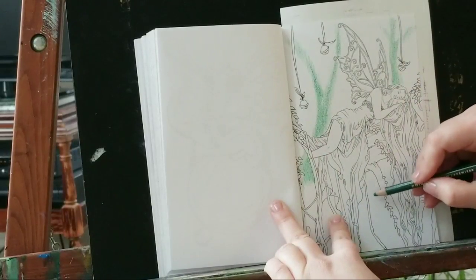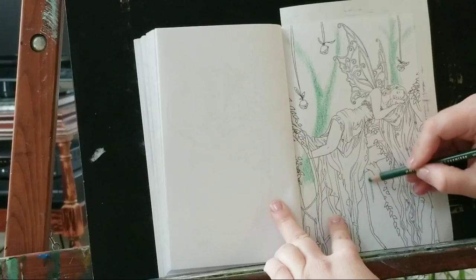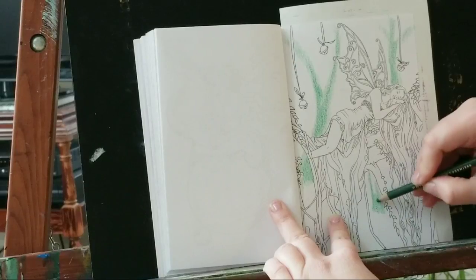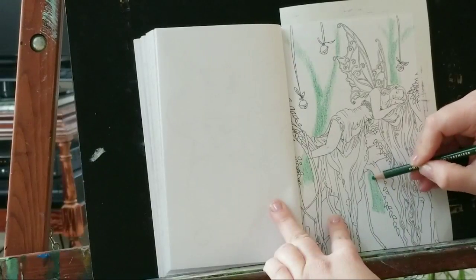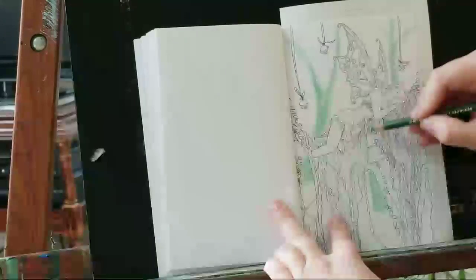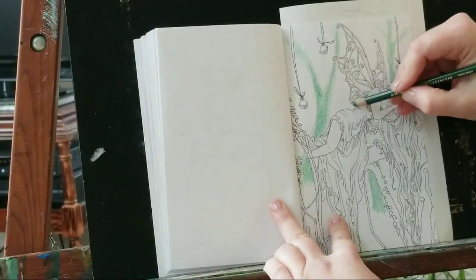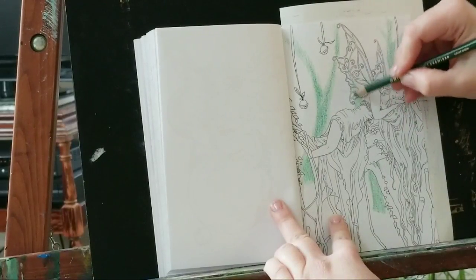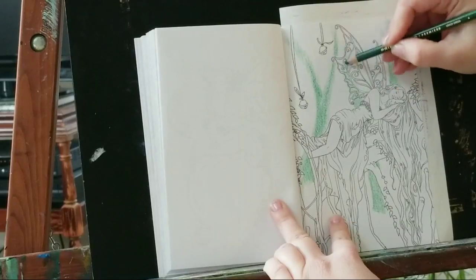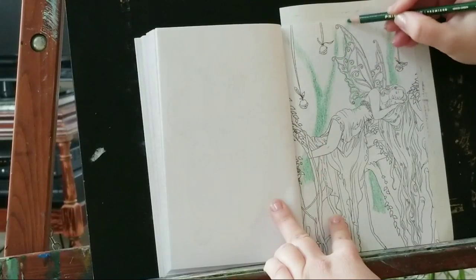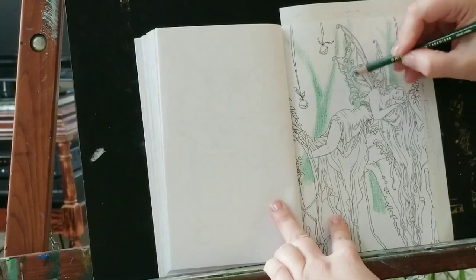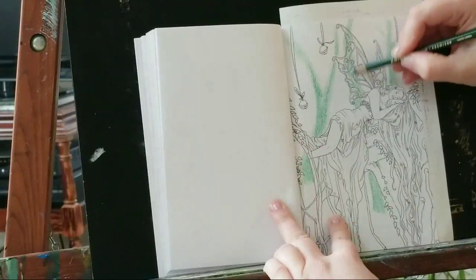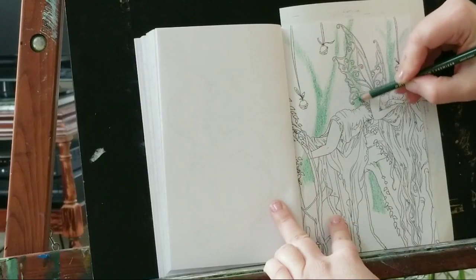Okay, so maybe I want another tree to come up through the center here, so I'm going to start it, and this will push it back in space when you let it overlap with the foreground elements. So now I want her wings to be semi-transparent, so I'm just going to draw straight through them. That's another reason I wanted that tree there, is having something dark going through a set of wings makes it look very transparent very quickly.